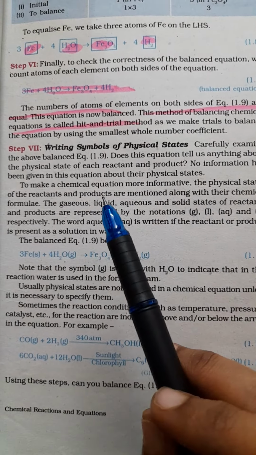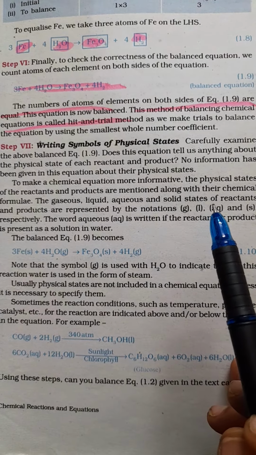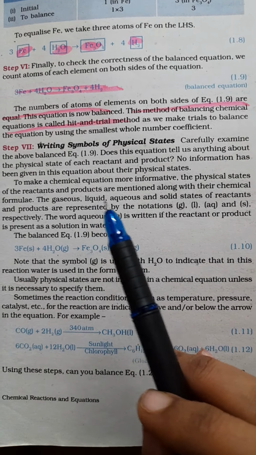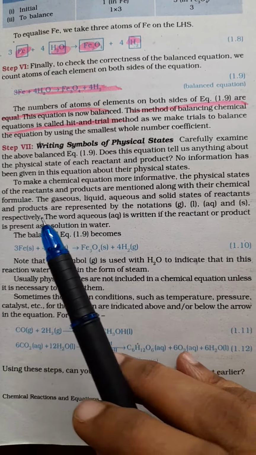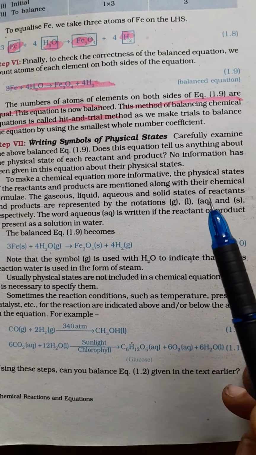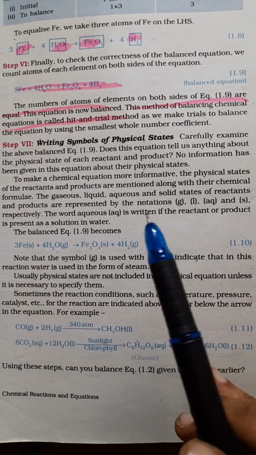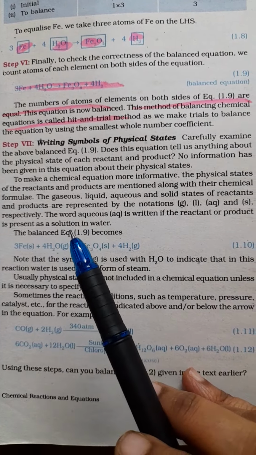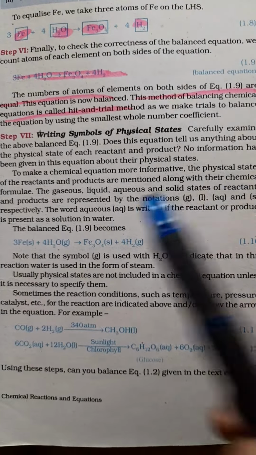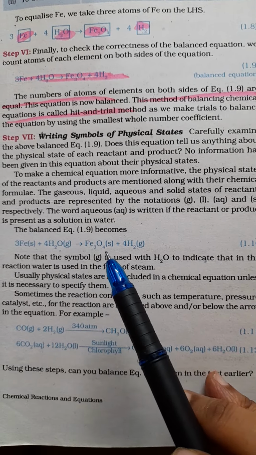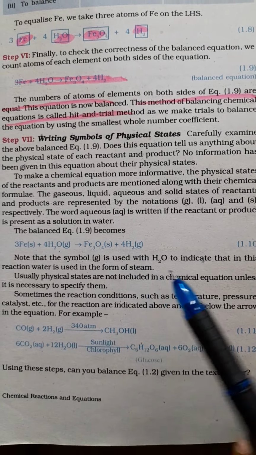Then the physical states of the reactants and products should be mentioned along with their chemical formulae. So gaseous, liquid, aqueous, solid of reactants and products are represented by g gaseous, l liquid, aq aqueous, and s solid states. So the word aqueous is written if the reactant or product is present as solution in water. Now what can we write? Iron is solid, so put s. Water is gaseous state, this is solid, and H2 is gas.